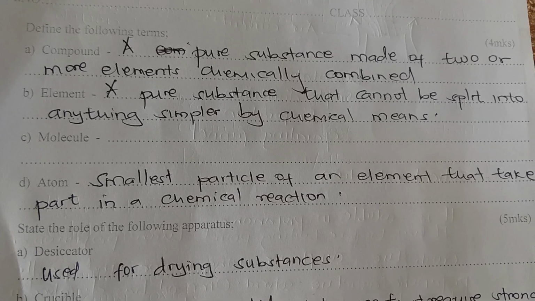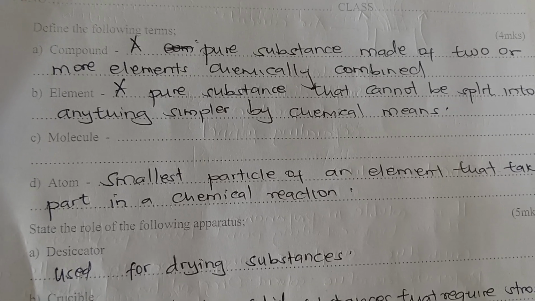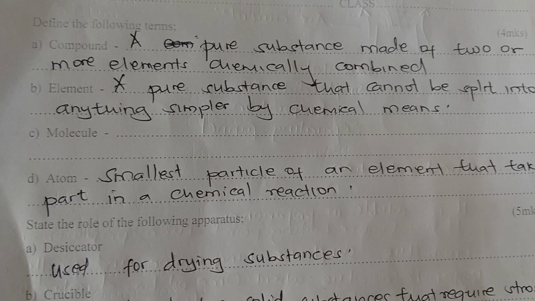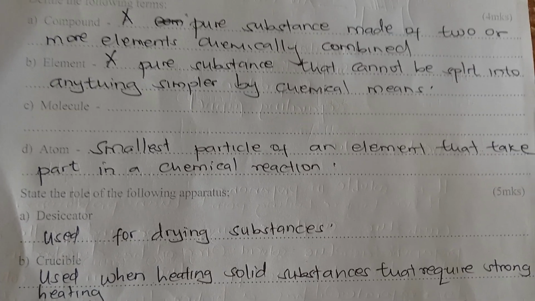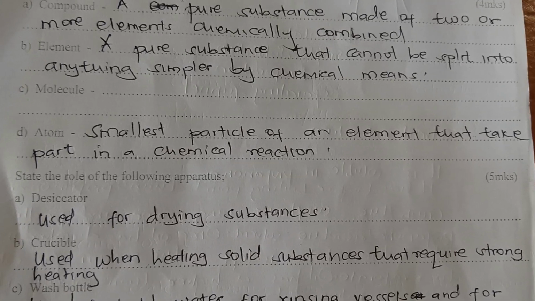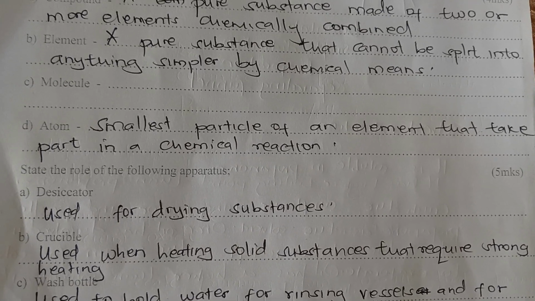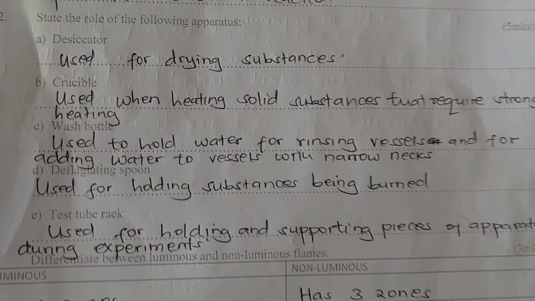A compound is a pure substance that is made of two or more elements chemically combined. An element is a pure substance that cannot be split into anything simpler by chemical means. An atom is the smallest particle of an element that takes part in a chemical reaction.